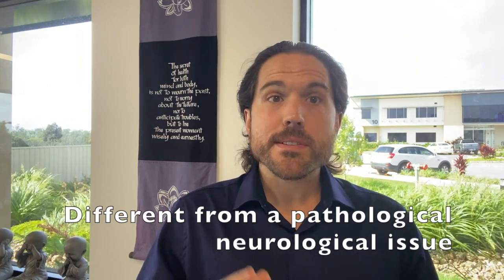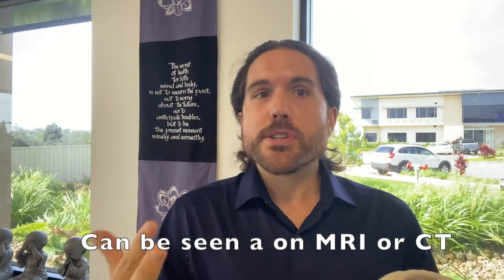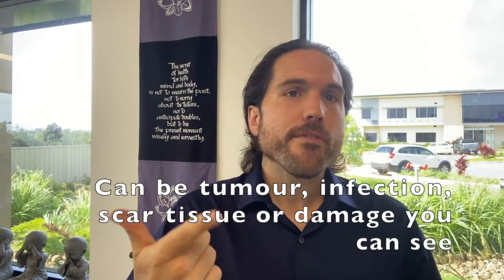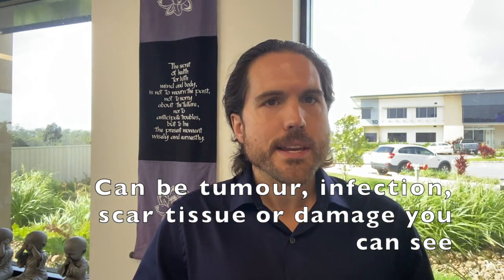This is something that you can see on an MRI or a CT. It's a particular kind of lesion. It's going to be either a tumor, an infection, scar tissue, some kind of damage that you can see. And then we can look at that and say, oh, okay, yep, here is where the problem is.